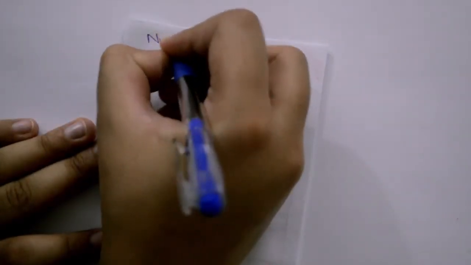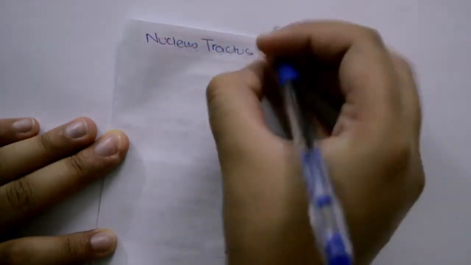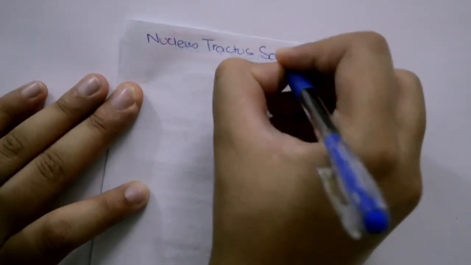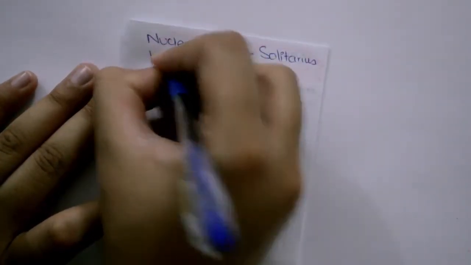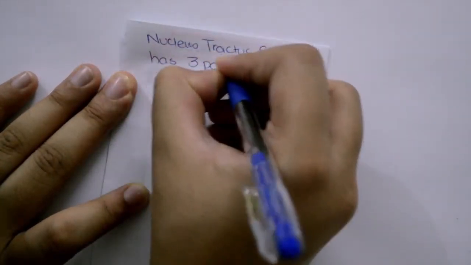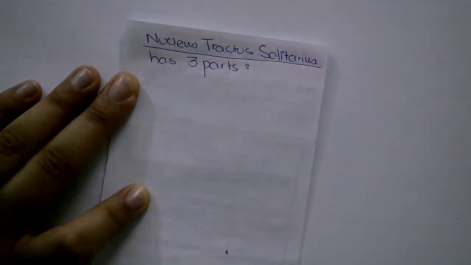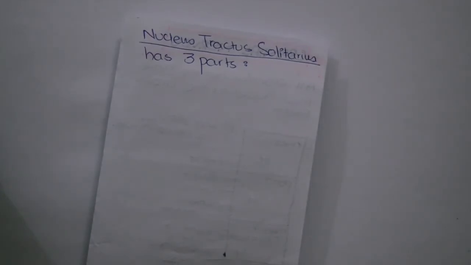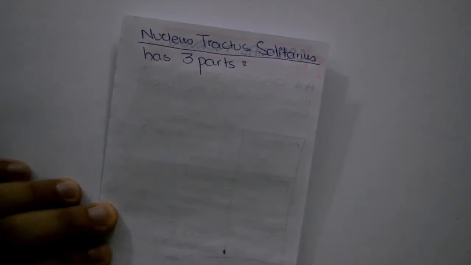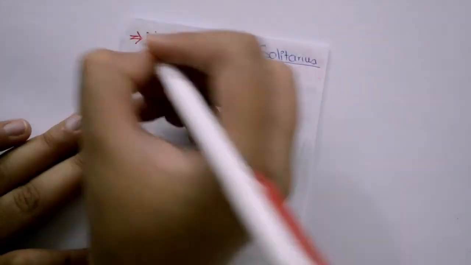The Nucleus Tractus solitarius has three parts. Also, know about it. I'm not writing it down, but you should know that and you should write it down in your notes, that the Tractus solitarius perceives the sensation of taste.